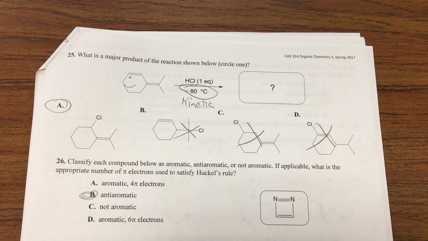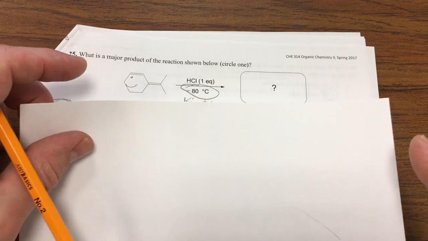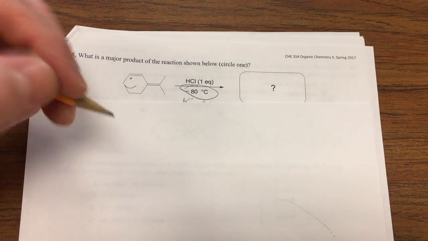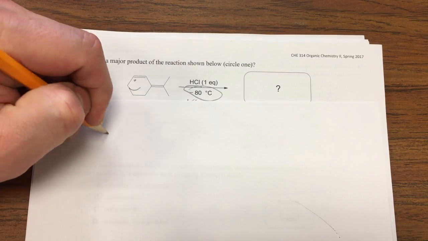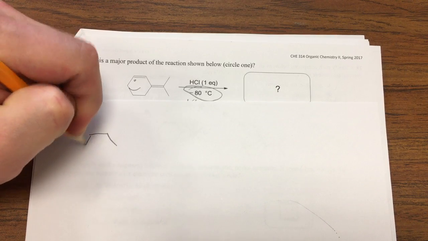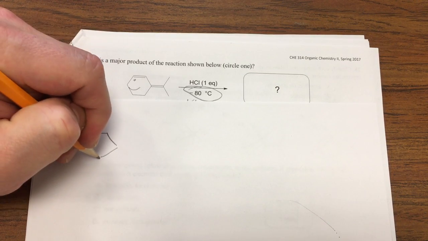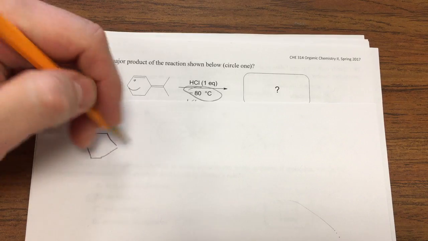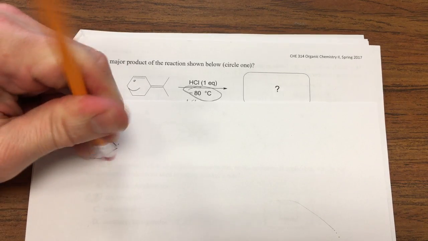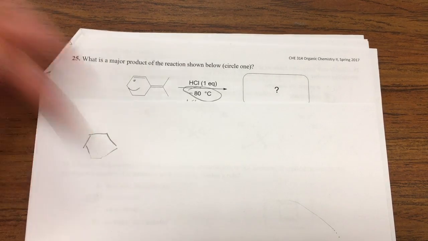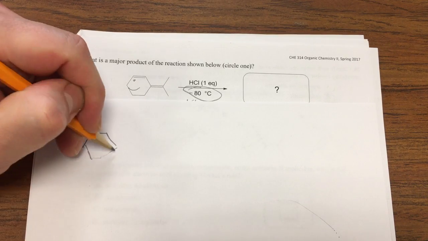But I have three answer choices here that are entirely impossible. So let me show you these stable carbocations here from my little tadpole fish looking thing. Oh my goodness, that's the ugliest cyclohexane. I'll go with it.